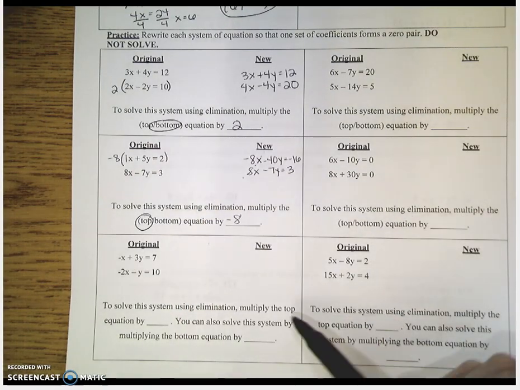Alright, go ahead and do these practice problems, and I will see you in the next video talking about using systems of equations to solve word problems.